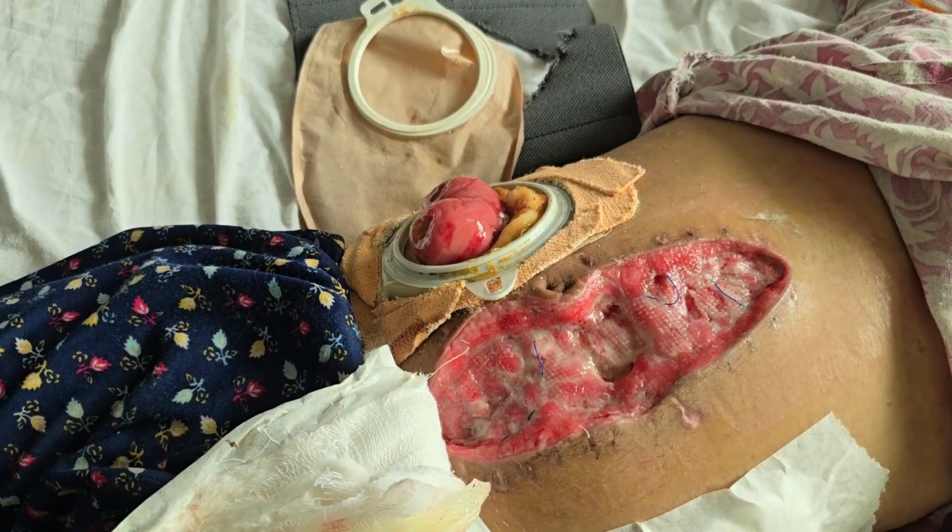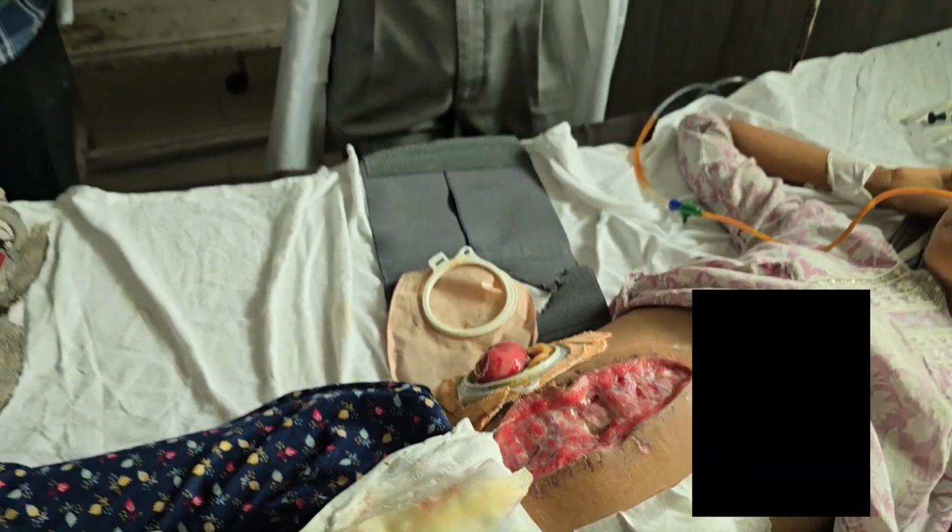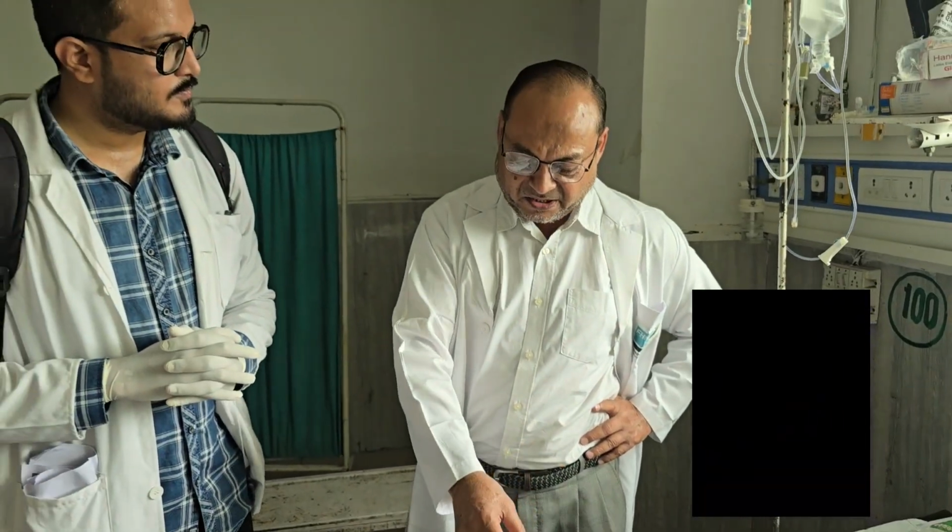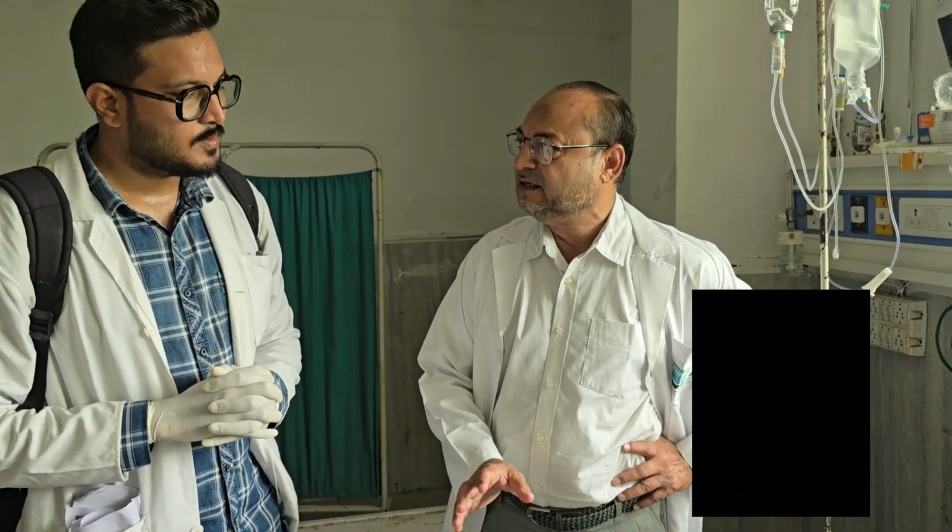Because that is the disease segment in this case. Disease segment in the sense that presently the patient is not passing any fecal matter. So you put your finger inside the proximal segment.